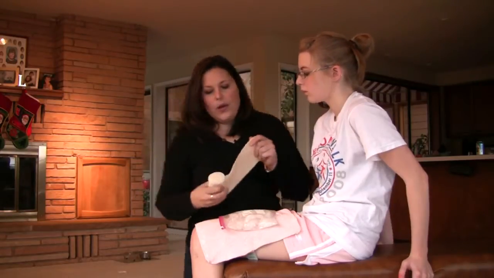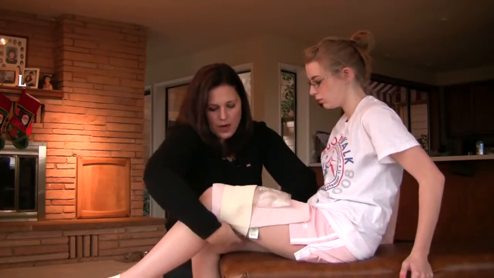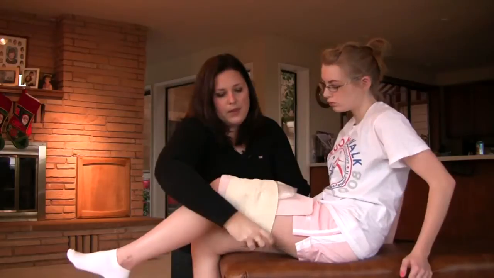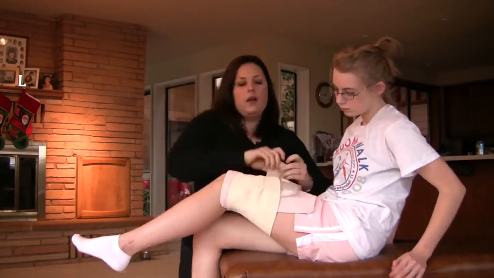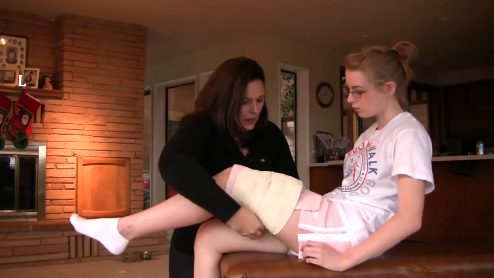The easiest way to do that is with an ACE bandage. You can pick one up anywhere at your local pharmacy, or if you know an athletic trainer, the best thing to do is ask them, because they usually have several laying around. So we're going to go ahead and apply from the distal end to the proximal end, which helps push any swelling that may be in the leg or over the injury towards the heart, where we want it to return.